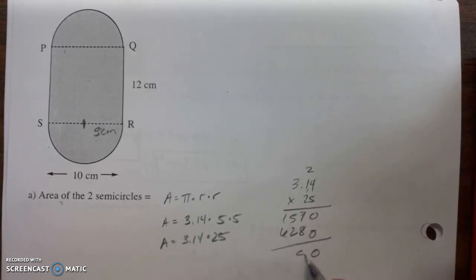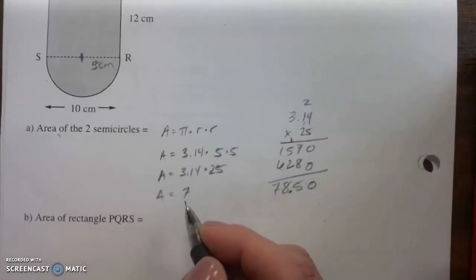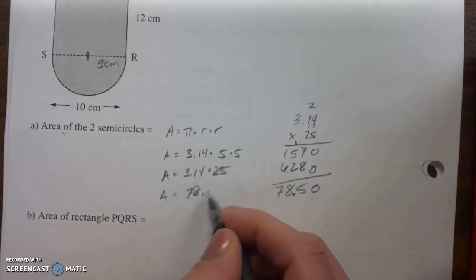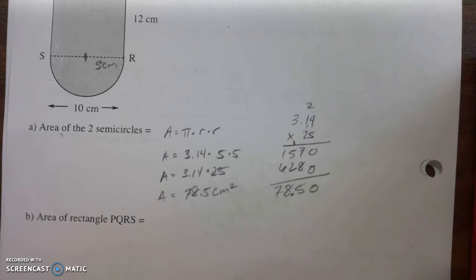And then let's add it all together. And we get 78.50. So area of my two semicircles equals 78.5 centimeters squared.